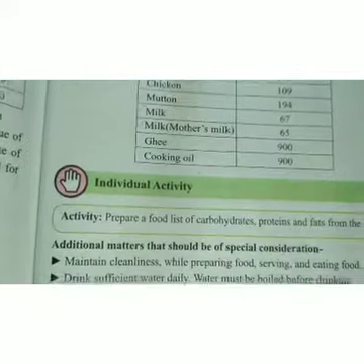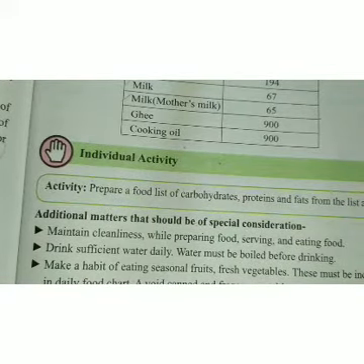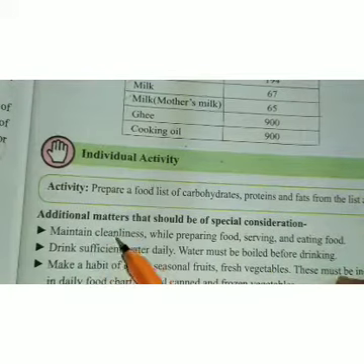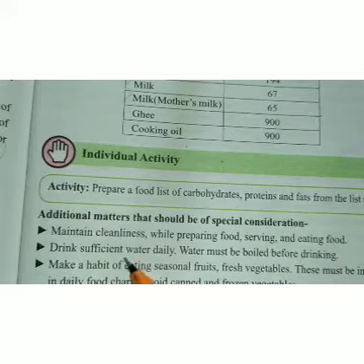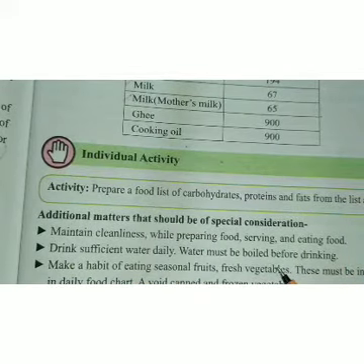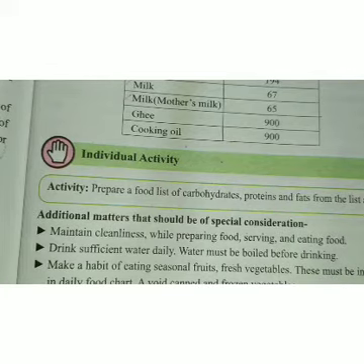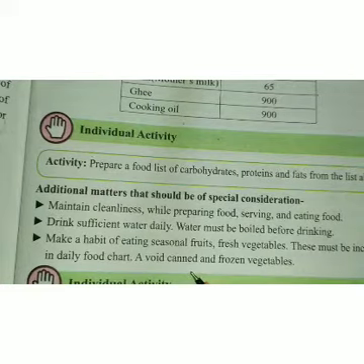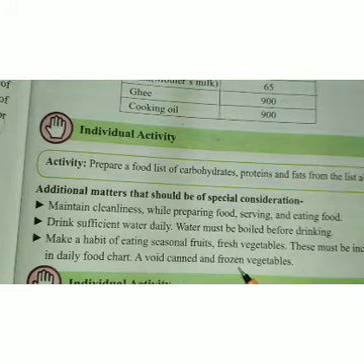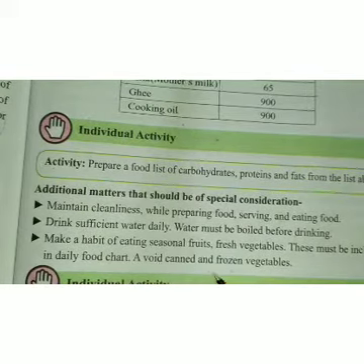And at last, additional matters that should be of special consideration. 1. Maintaining cleanliness while preparing food, serving, and eating food. Drinking sufficient water daily. Water must be boiled before drinking. Make a habit of eating seasonal fruits and fresh vegetables. These must be included in the daily food chart. Avoid canned and frozen vegetables.